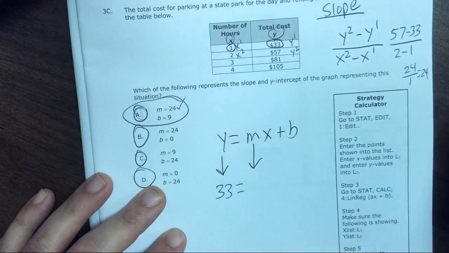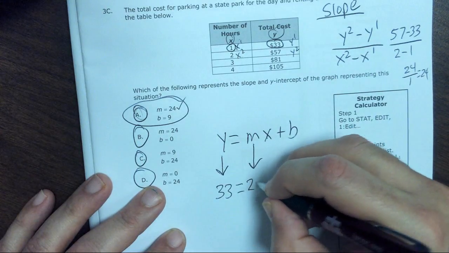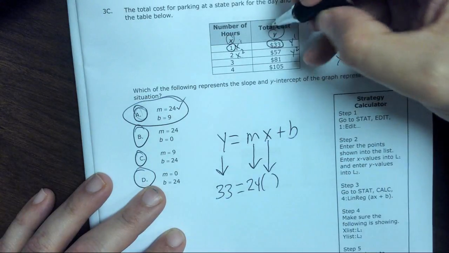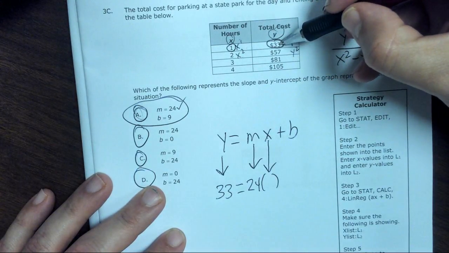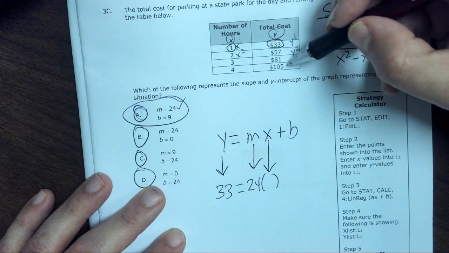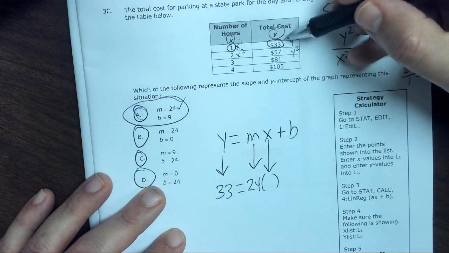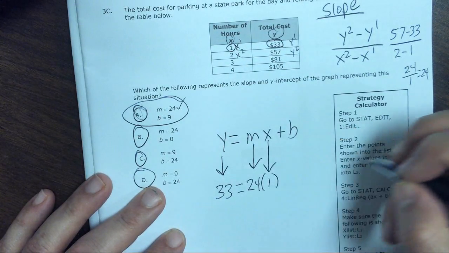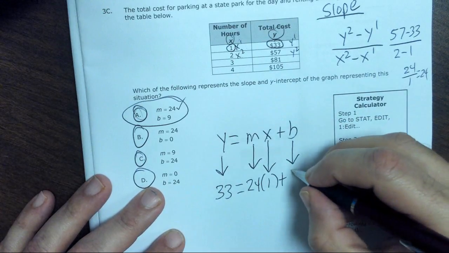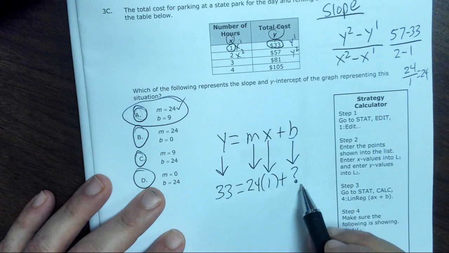M, remember, is the slope. We just figured out that the slope was 24. Pick an X. Oh, I'm sorry, so I picked the first Y, I got to pick the first X. You can use any of them, but make sure they correspond. I could have used 105, but then I would have had to use 4. I used 33, so I have to use the 1. And this is what I'm looking for, the y-intercept, so I'm going to put a little question mark. So 24 times 1 plus what gives me 33?